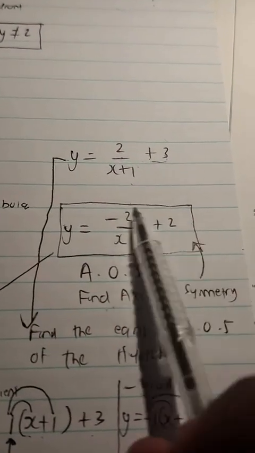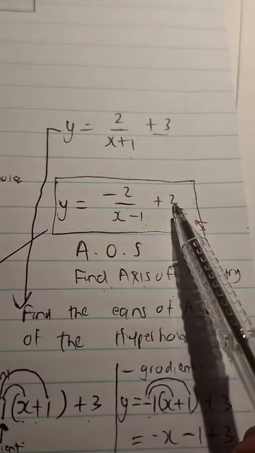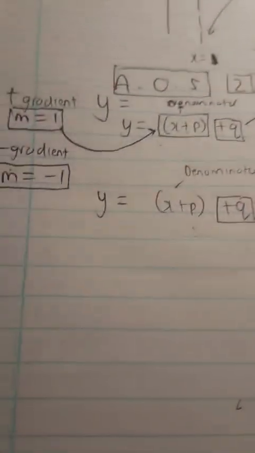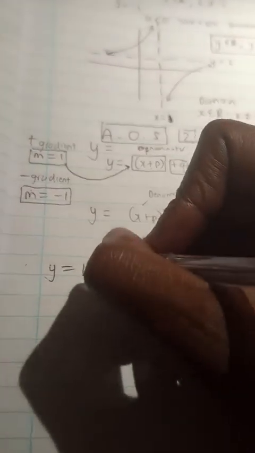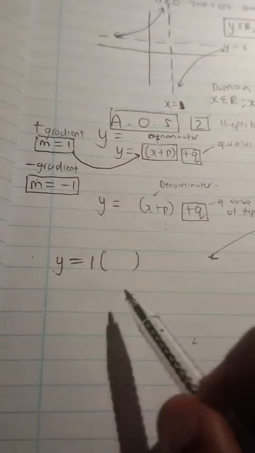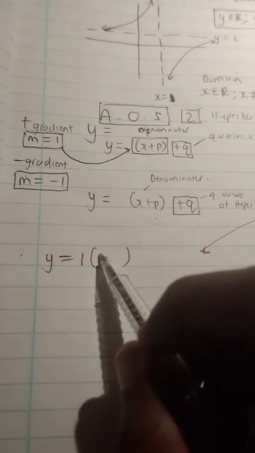Hopefully you guys were able to do it very nicely and smoothly. Finding the equation of the axis of symmetry for y is equal to negative 2 over x minus 1 plus 2. For your positive gradient axis of symmetry, it's simply y is equal to 1 on the outside, then a bracket where you drop the denominator of the hyperbola expression.